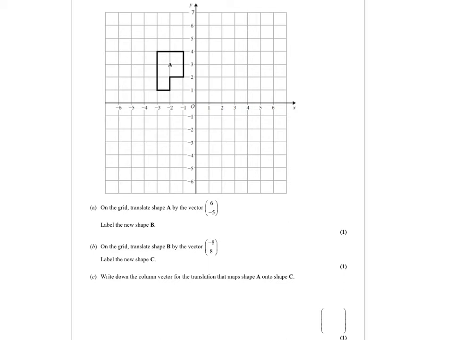Question 9, it asks us on the grid, translate shape A by the vector 6, minus 5. Well, what that means is we're going to go 6 on the x-axis, and that's positive, so we're going to be going right, and minus 5 means 5 down.